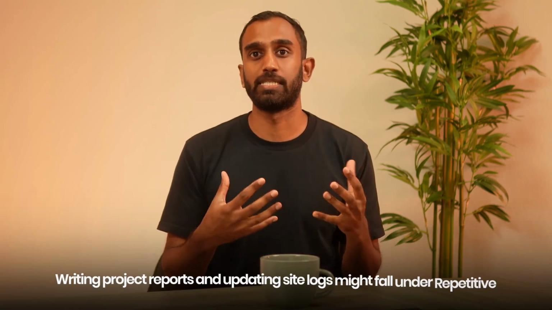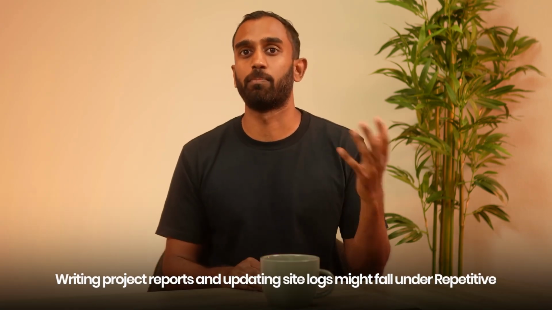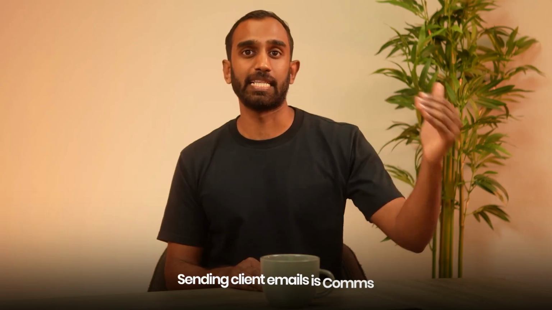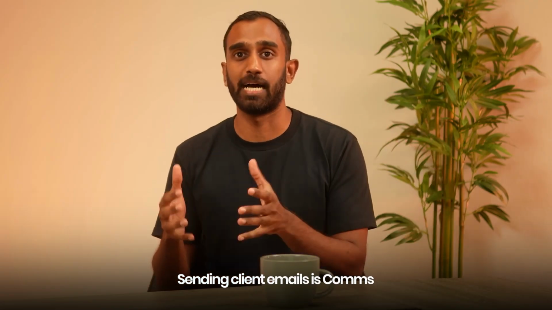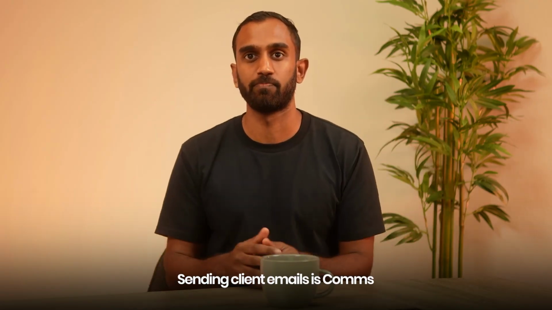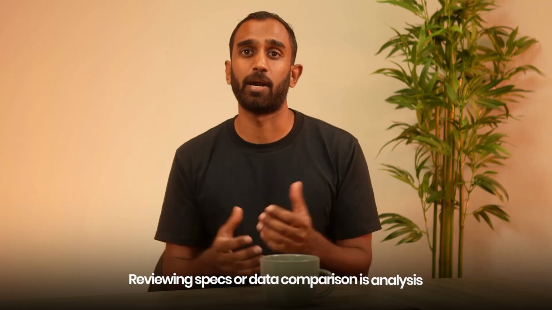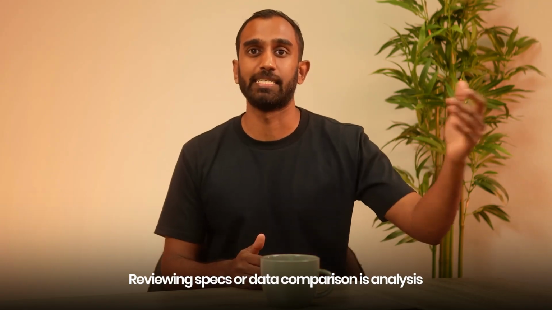This step helps you to see and understand where AI could most likely help you. So for example, for me, writing project reports and updating site logs might fall under repetitive. Sending consistent client emails is a comms task, or creating meeting agendas. Reviewing specs or data comparisons, that's an analysis-based task.